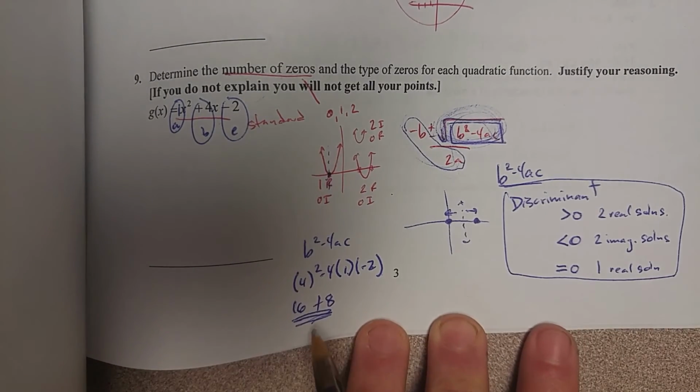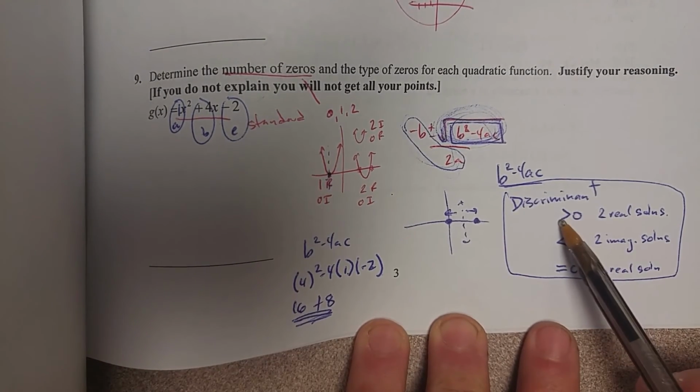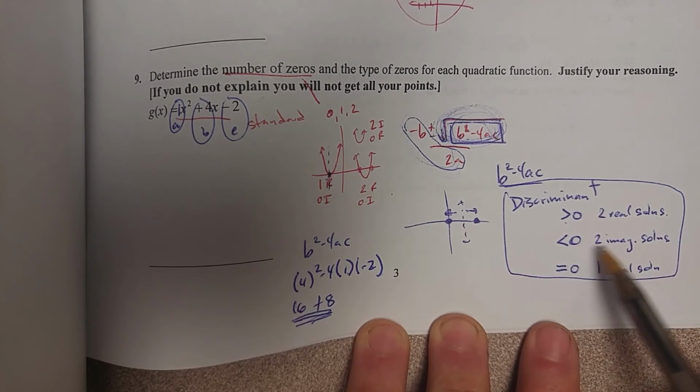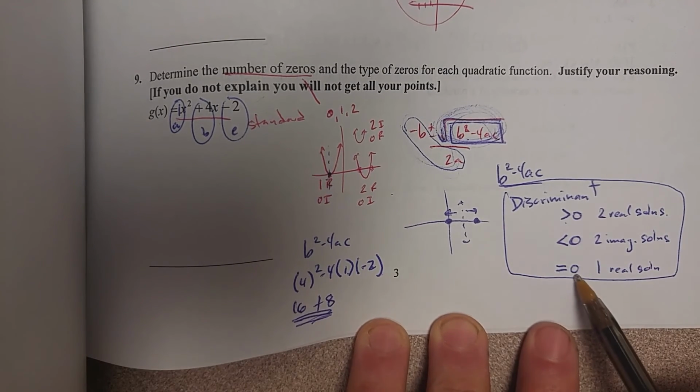So based on what this number is, and based on this right here, you need to tell me the answer. If the number is positive, if it's bigger than 0, you get 2 real solutions. If it's less than 0, you have 2 imaginary solutions. If it's equal to 0, you have just 1 repeated solution.